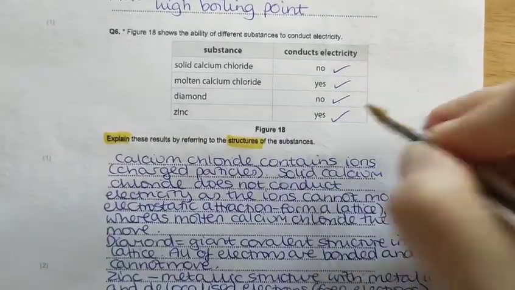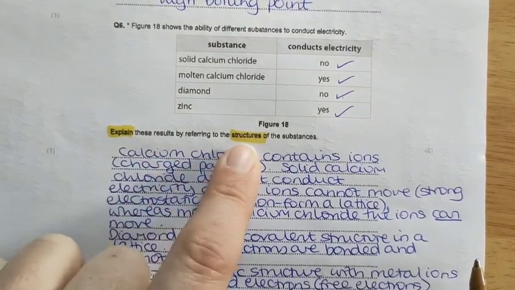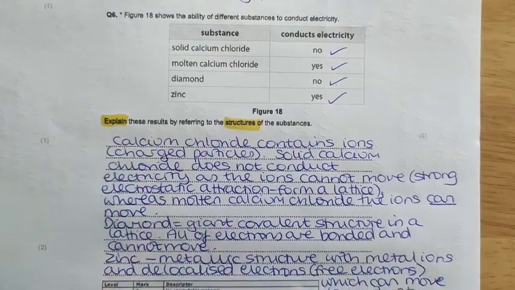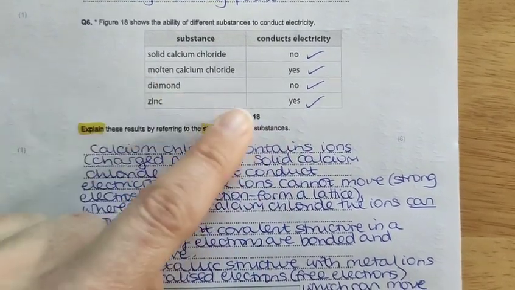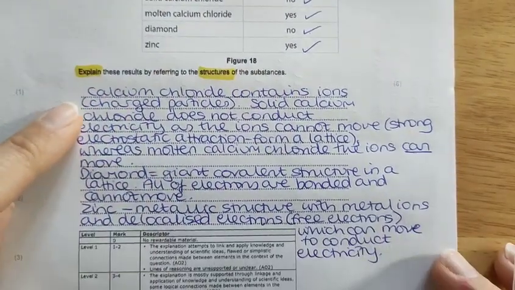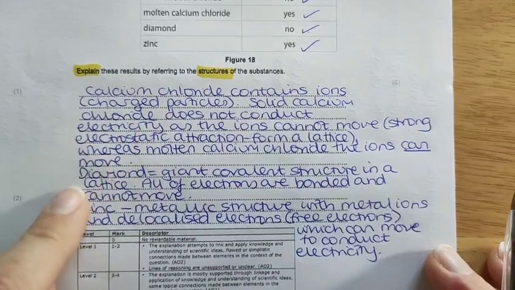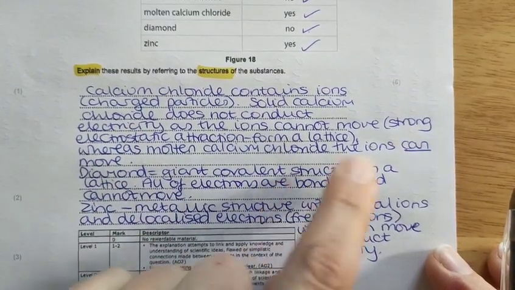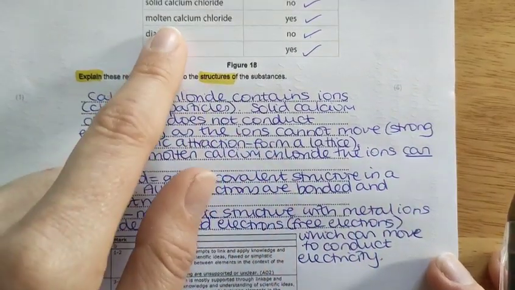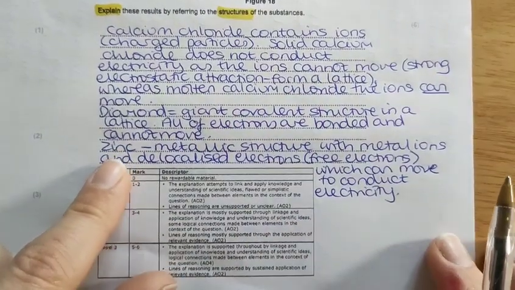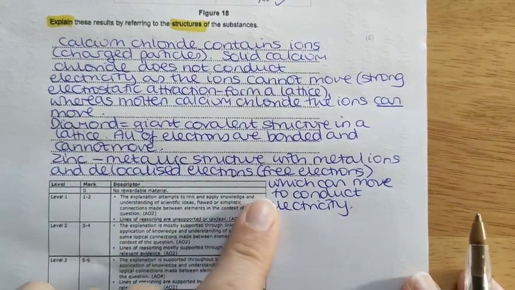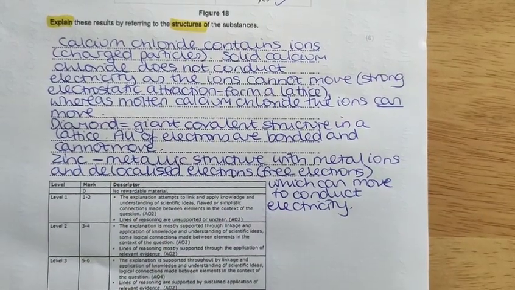Okay, so we've done that, we've explained it. So it's explain these results referring to the structures. So it's saying why they can conduct electricity related to what the structure looks like. So we've got ions in there, we've got giant covalent structure. This one here, the molten calcium chloride, is because it's a liquid. And then zinc is metallic, so it has the delocalized electrons. So there you go. Thank you.